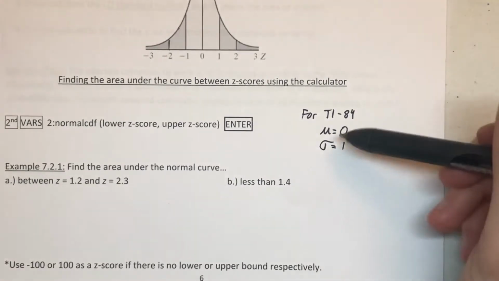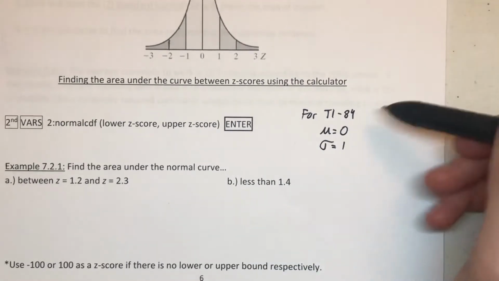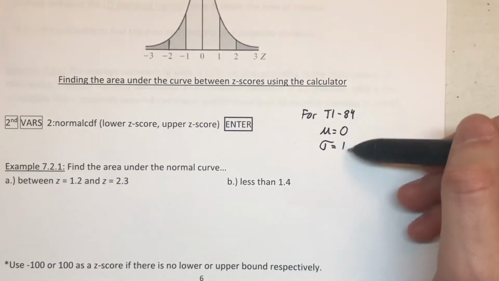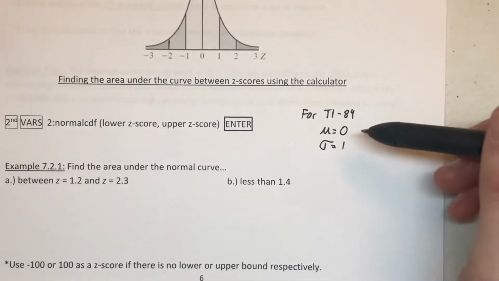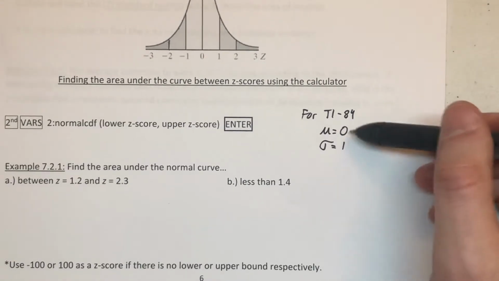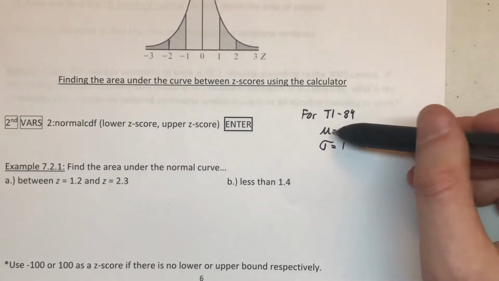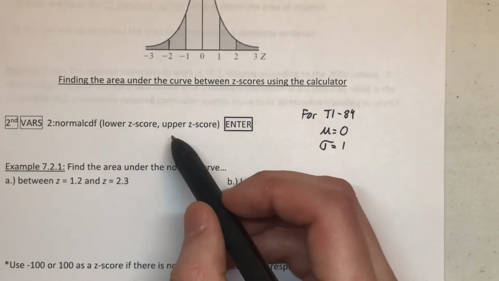We're going to eventually get to word problems that have information about a specific data set. We don't use their mean and standard deviation. We're going to make sure we convert everything to z-scores for the practice and for other purposes down the road. So enter these as your first 2 values of mean and standard deviation, and then it'll prompt you for your lower and upper z-score.